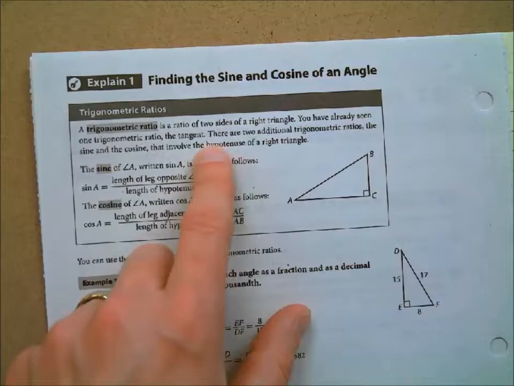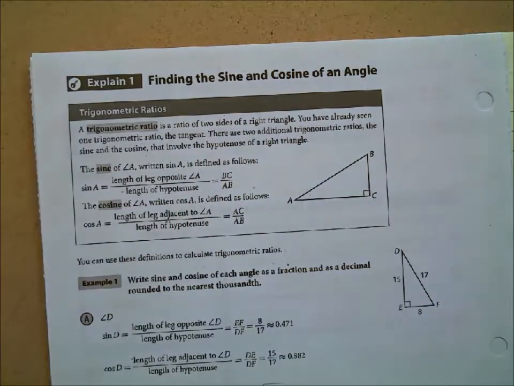There are two additional trigonometric ratios. Actually, there's three more beyond the three that we talked about right now. Those other three aren't super important. If you understand sine, cosine, and tangent, then you'll be fine with the other three too. I don't think we're going to touch on those here. You'll definitely see them later in your math career, should you continue taking mathematics. We're going to focus on tangent, sine, and cosine, though.